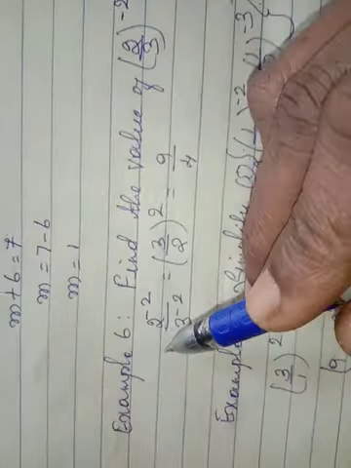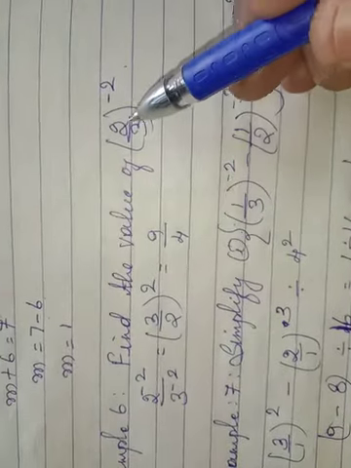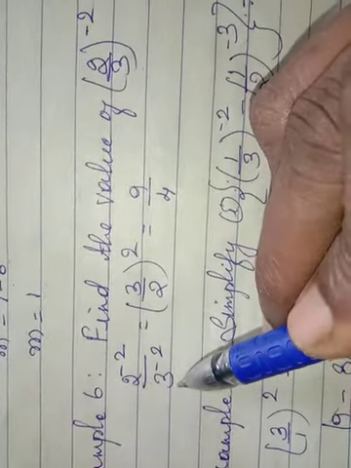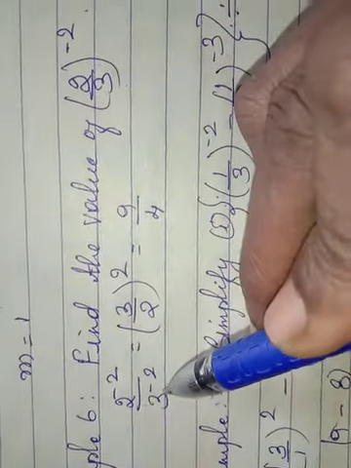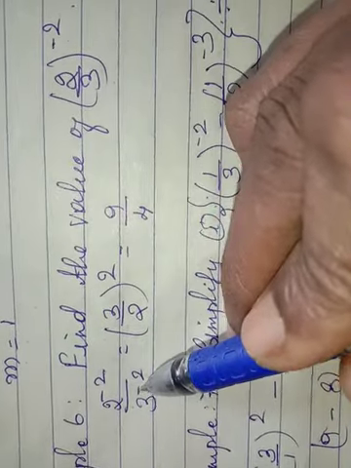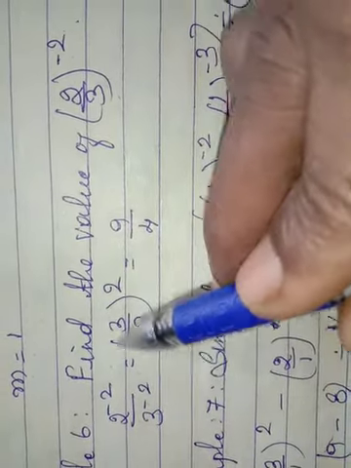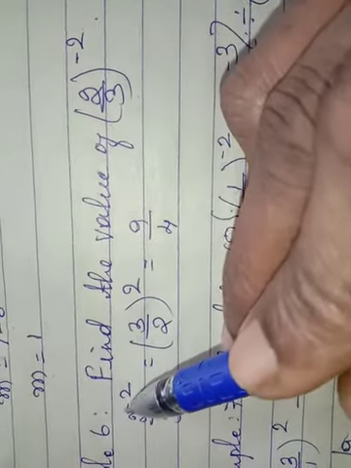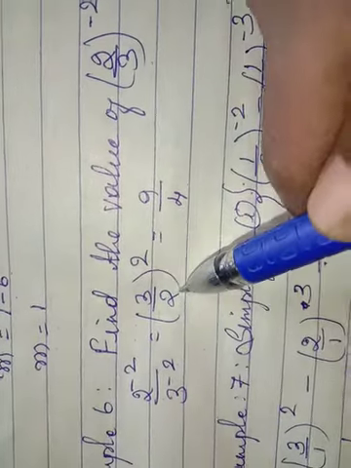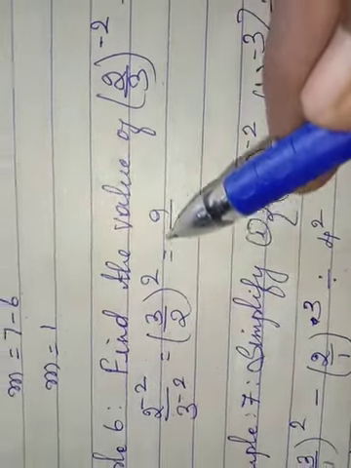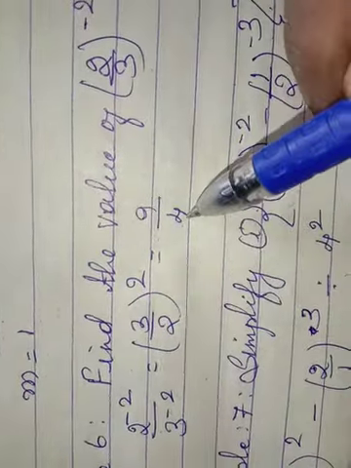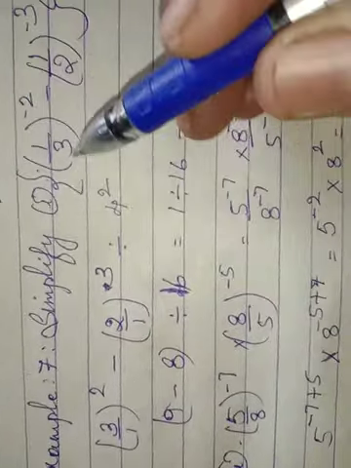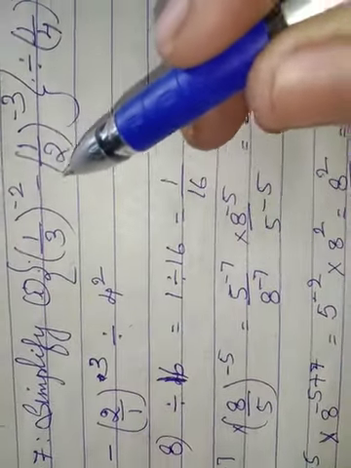Now example 6, find the value of (2/3) to the power minus 2. That is 2 to the power minus 2 divided by 3 to the power minus 2. If you take it up, the negative will become positive, that is 3 to the power 2 divided by 2 to the power 2, since we have a negative sign. So (3/2) whole squared is equal to 9 divided by 4. This is the answer.